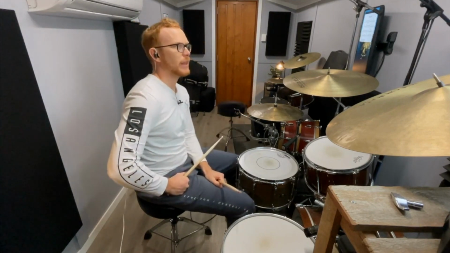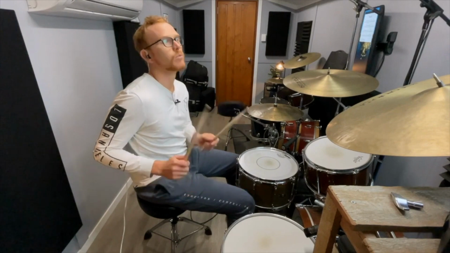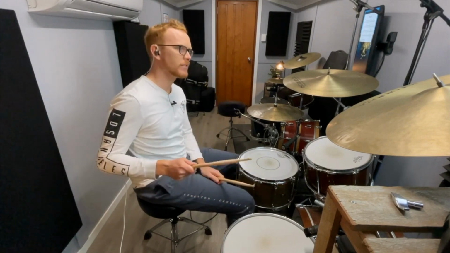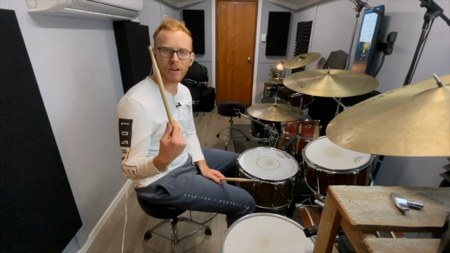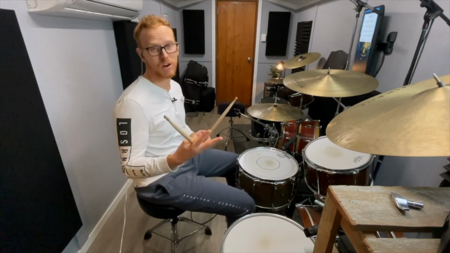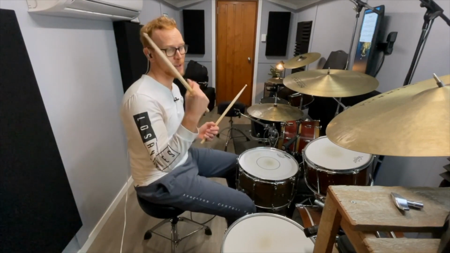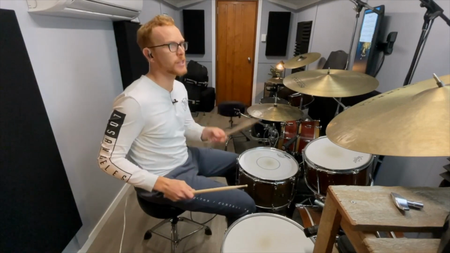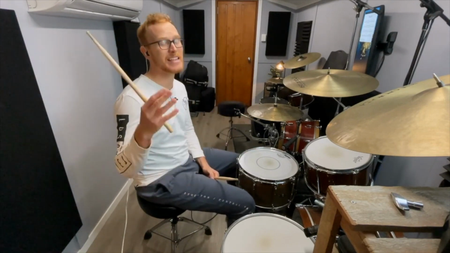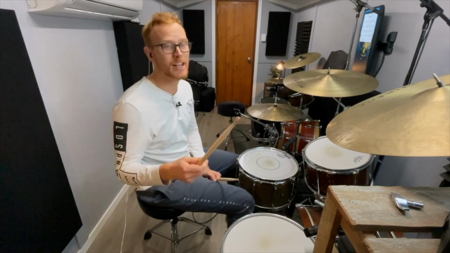Say if I'm going to play the and of 2, 1 E and 2 and, that's just going to automatically be my right hand. It doesn't have to be, but based on right, left, the single stroke roll and the fact that my right hand plays all the numbers and the ands, and the fact that it's the and of 2, it's just going to automatically be my right hand.